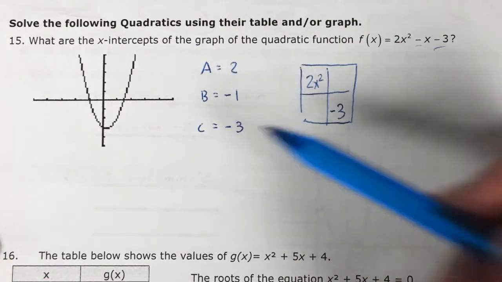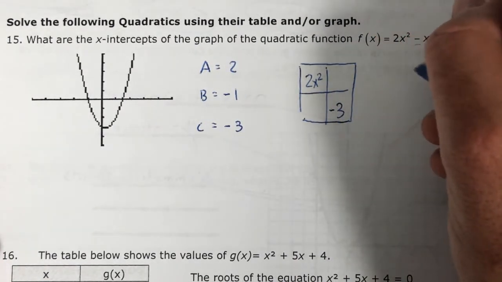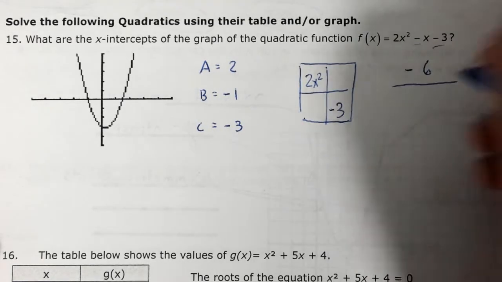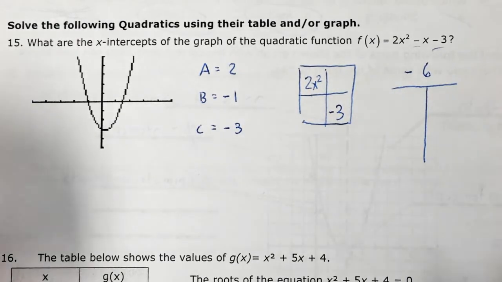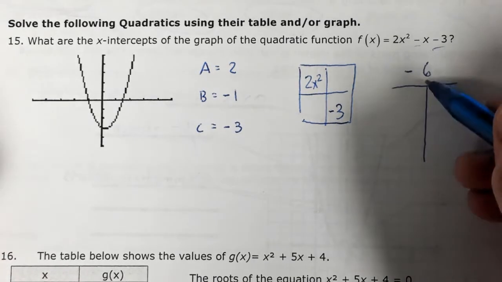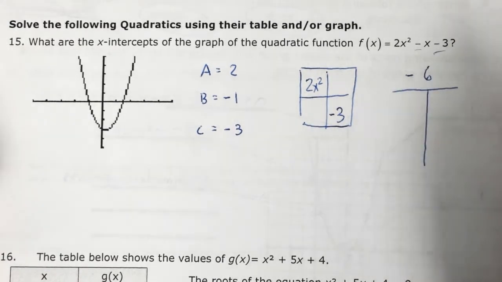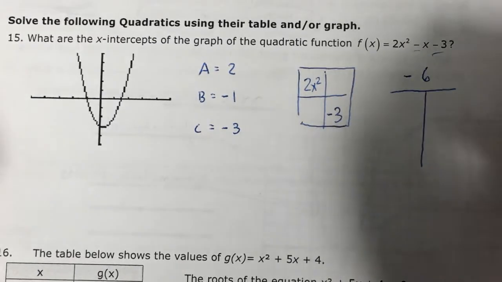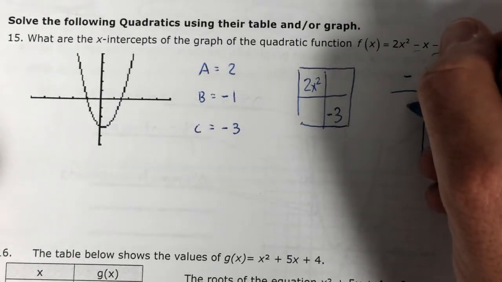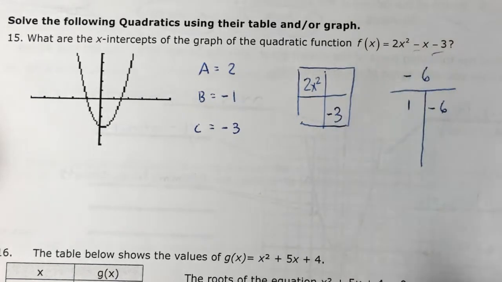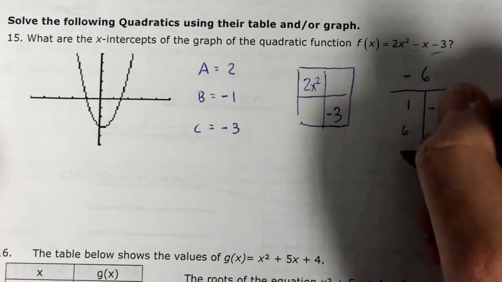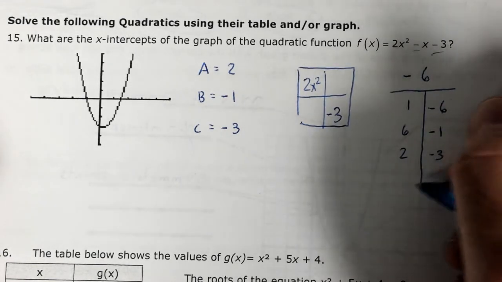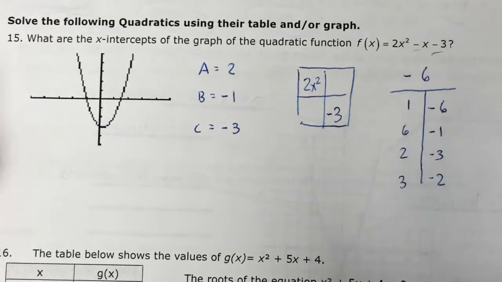Then I take my A times my C. 2 times -3 gets me -6. I want the factors of -6. What 2 things multiply to give -6? Well, remember, I could do this in my calculator if I wanted. I do -6 divided by x, go to my table, and list out my factors. We become pros at that. I'll just go ahead and list them because I know them. I have +1, -6, +6, -1, +2, -3, and +3, -2.